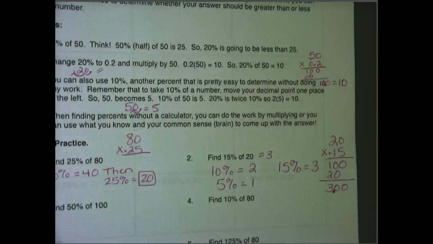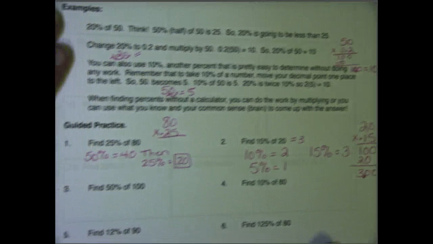If you're good at using your brain, you can come up with the answer without doing all of that multiplication. It's important that you learn to use your brain to do these because you're going to be taking percents of numbers for the rest of your lives. Anytime you go to the mall and there's a sale on something, and it says that you get 25% off of the full price of $100, you need to know how to figure that out.